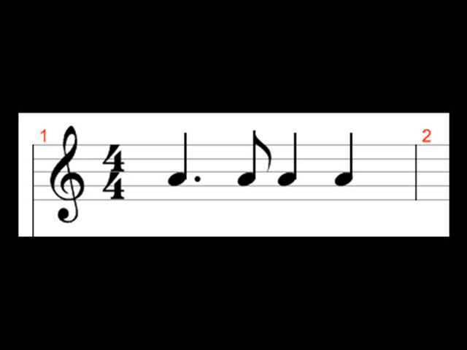What you're looking at right now is an example measure in which I've completed the phrase because it says 4/4. That means there need to be 4 quarter notes in this measure for it to be complete. So there need to be the equivalent of 4 quarter notes. Since we have 1.5 quarter notes first, then we have an eighth note and 2 more quarter notes, that adds up to being 4 quarter notes as far as we're counting.